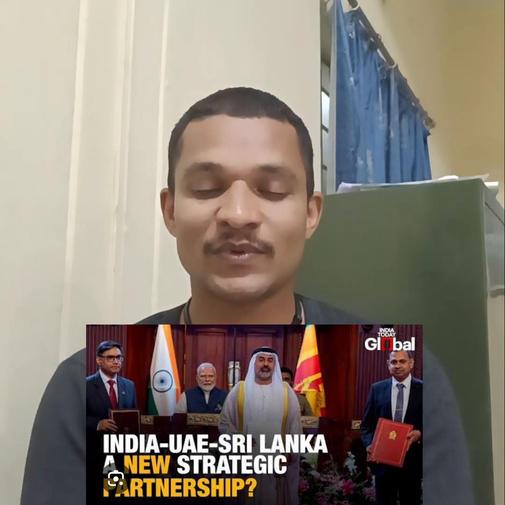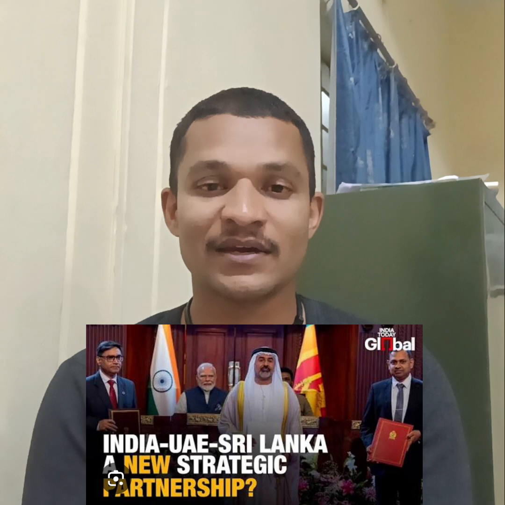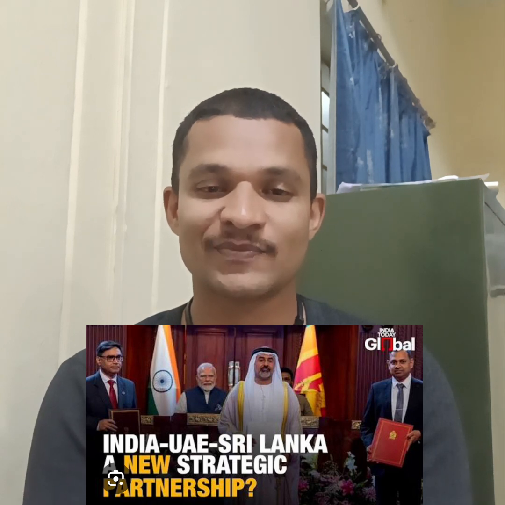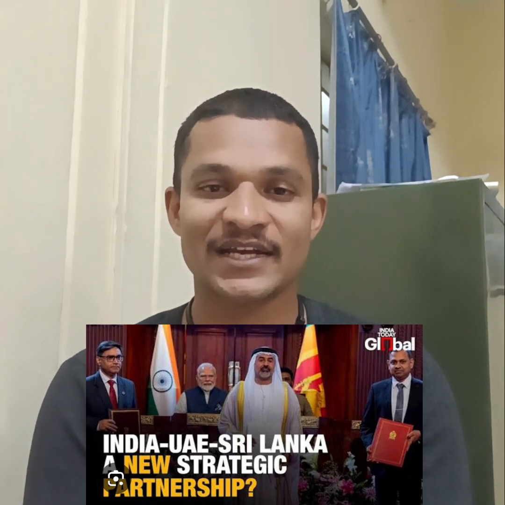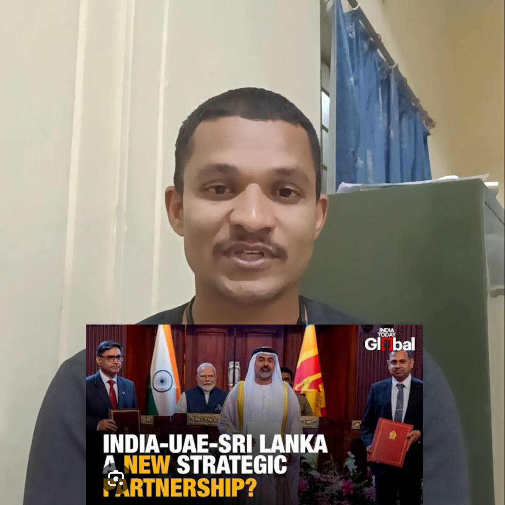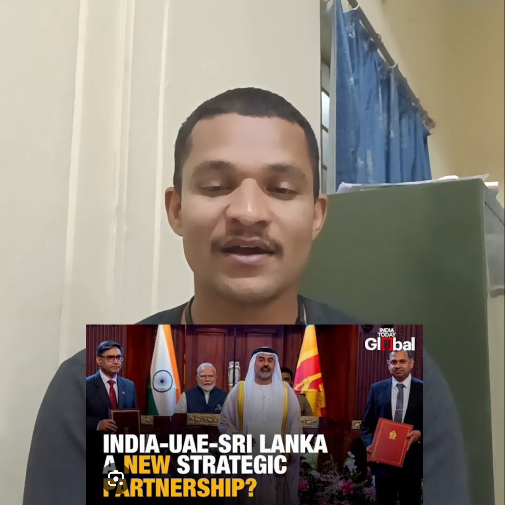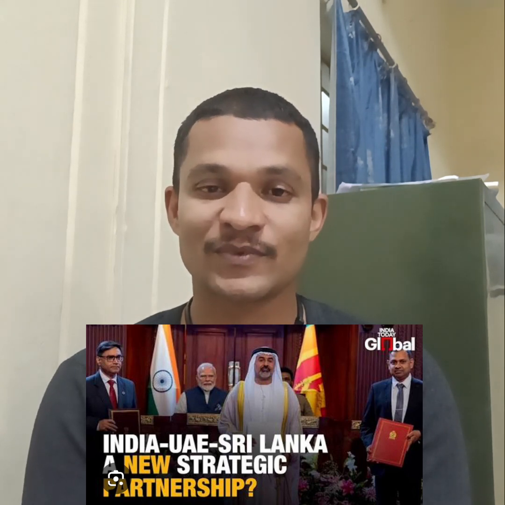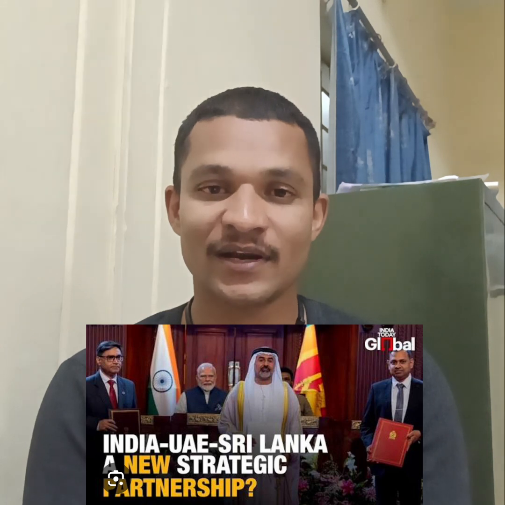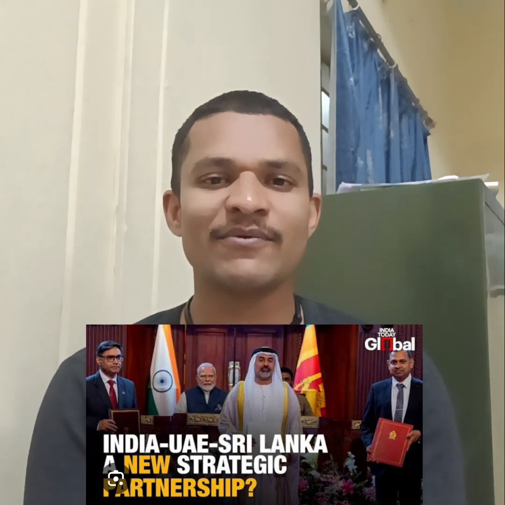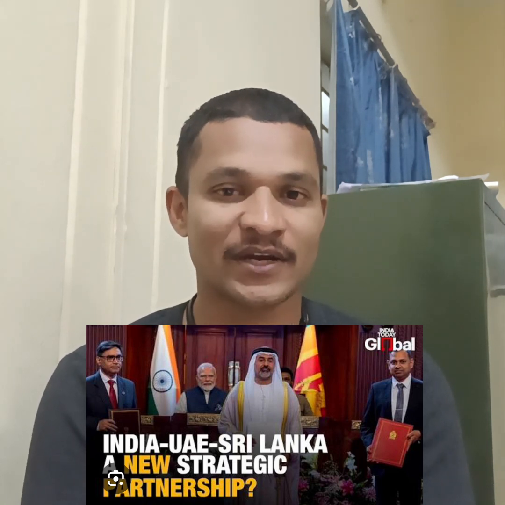Let's see the trade between India and Sri Lanka. Between India and Sri Lanka there is trade of approximately 6 billion US dollars, but India exports 5 billion US dollars to Sri Lanka, and India imports approximately 1 billion US dollars from Sri Lanka. So that is the trade between both countries, and every country's relationship depends on trade.